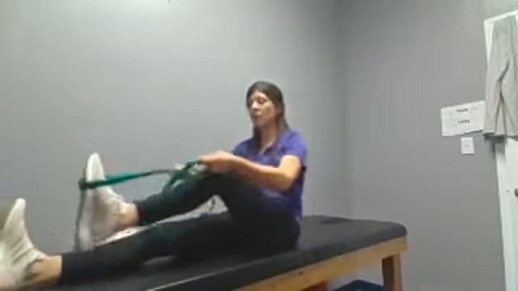2 more stretches. So one's going to be for the calf. So we're going to use this strap.